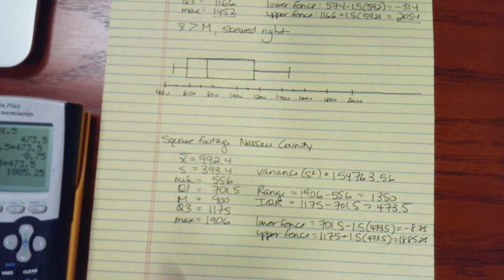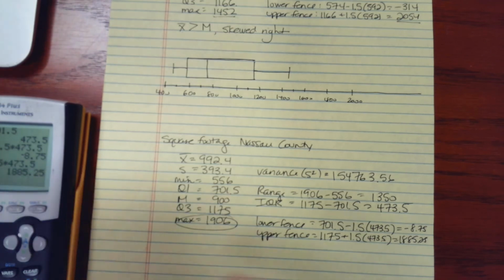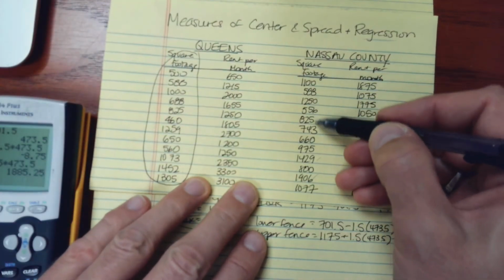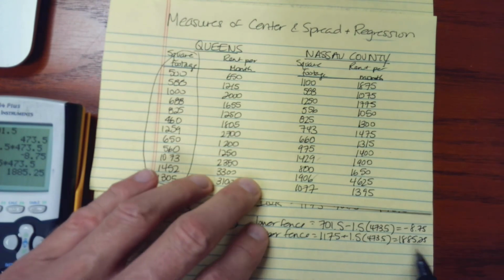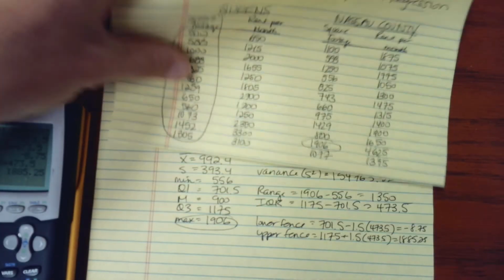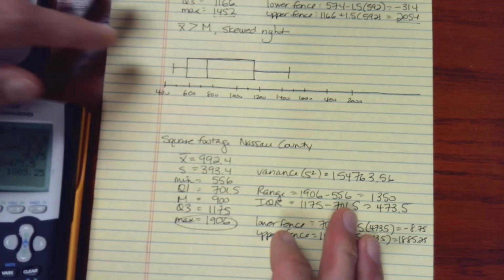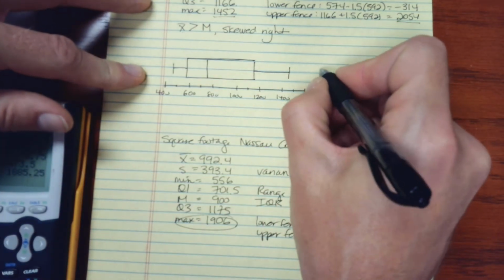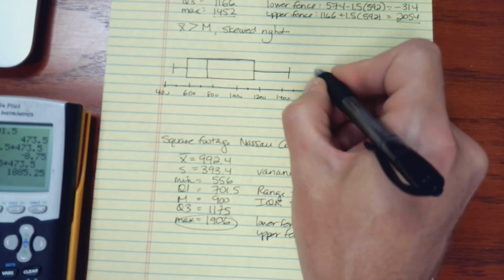So I notice at least one value is higher than that. So going back to the original data, I think the only value that's higher than 1885 is just the 1906. So let's look at a box plot for, so this was for Queens.